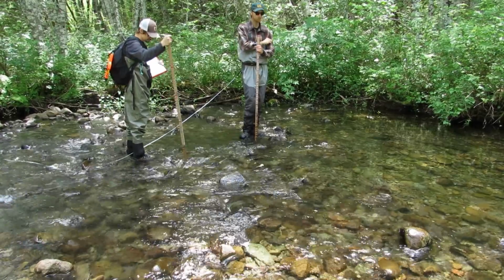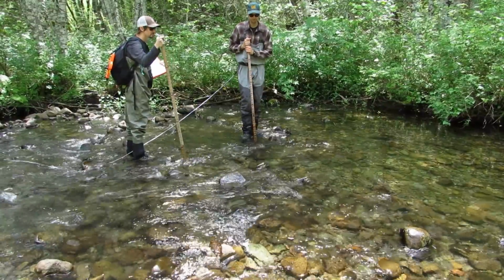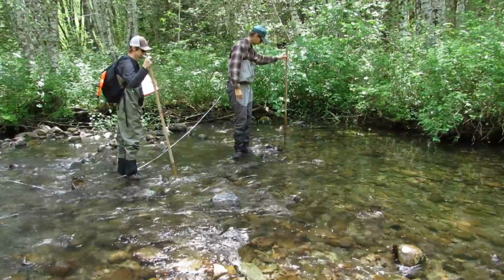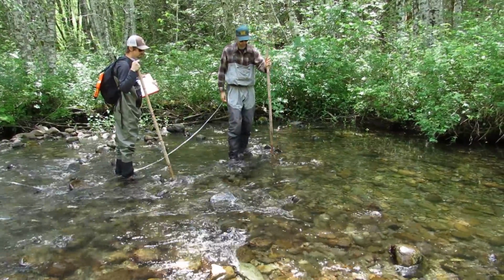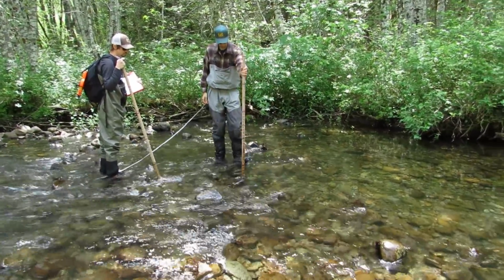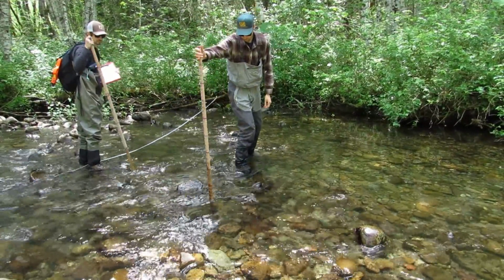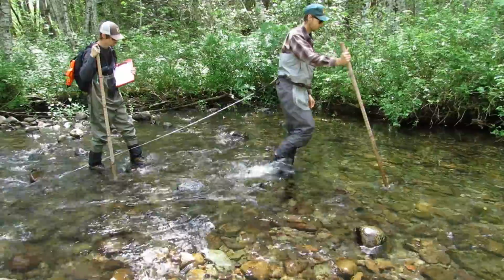Okay, so now we're on to, after that fast water channel unit, we checked out the tributary. Now we've got another slow water unit. So as you can see, we've got a good pool tail crest here.